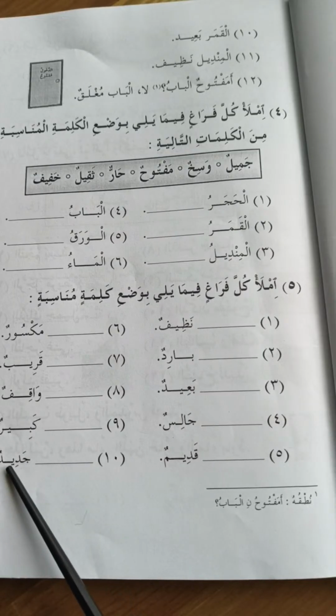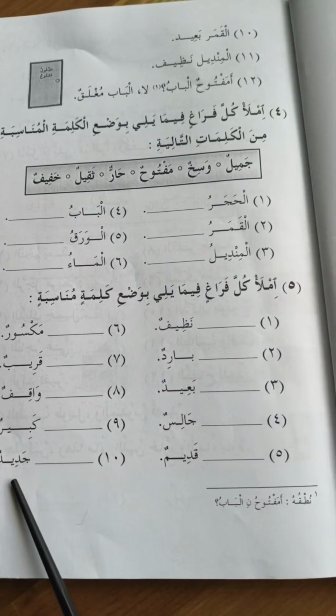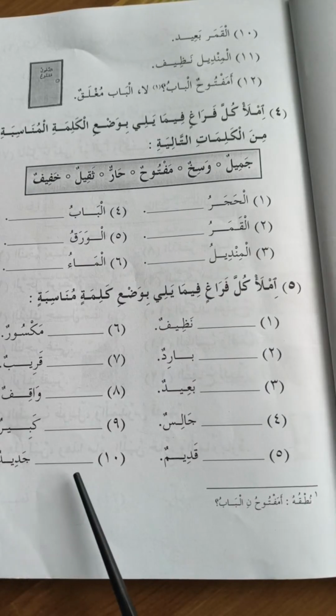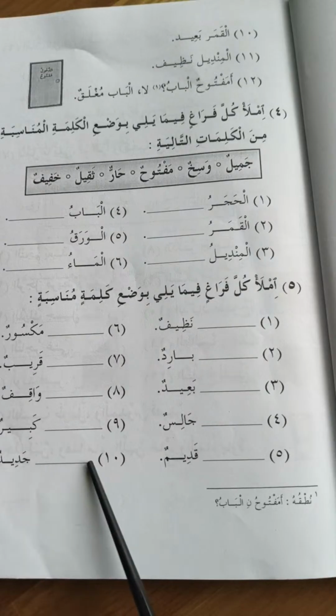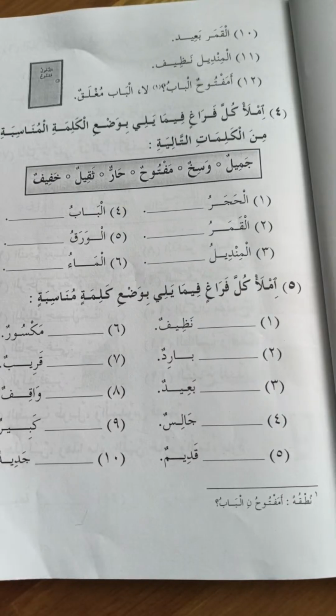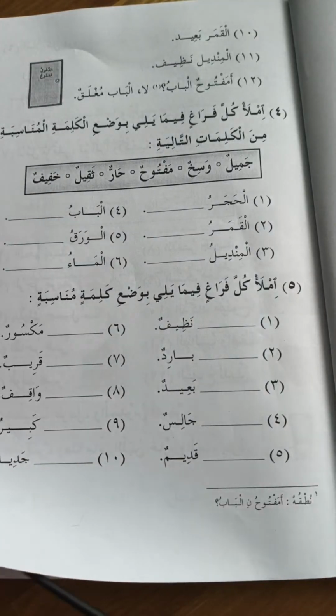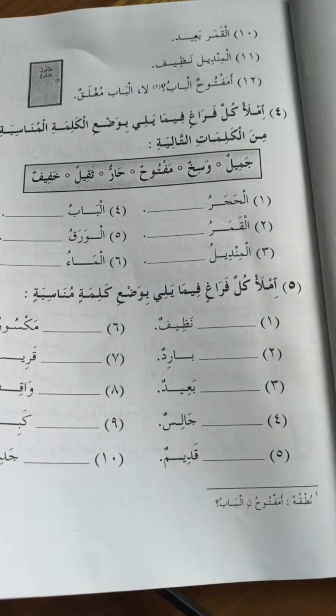And this one here, jadidun. Jadidun is new. The opposite is qadimun, vintage or ancient or old. So what is jadidun? Maybe the house. Al-baytu jadidun. The house is new. Right. That's exercise 5 of lesson 3. We're going to move on to the next exercise.